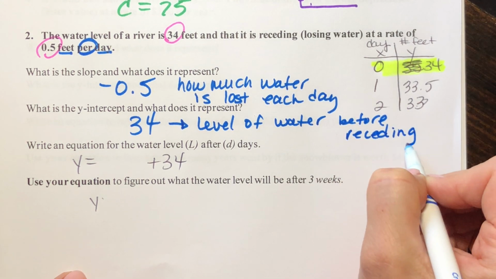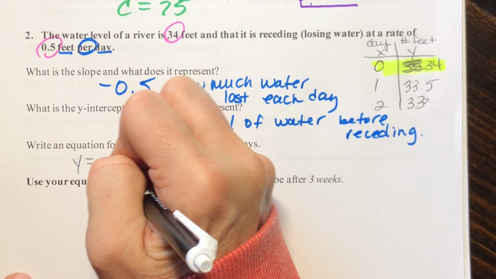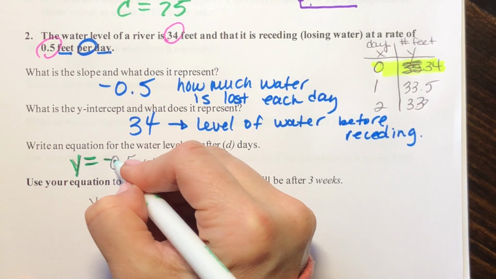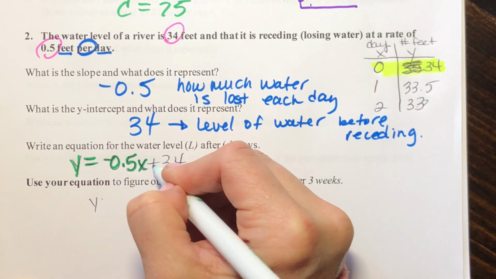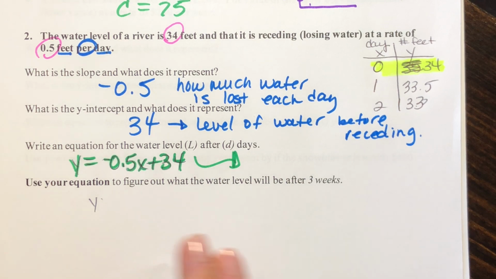Okay, pause the video if you need to catch up. I have everything I need. So I have y equals negative 0.5x plus 34. But if you remember, that's not going to be good enough for my word problems because we got to get fancy. We got to prep for algebra this year.